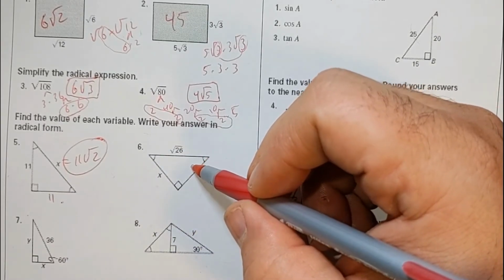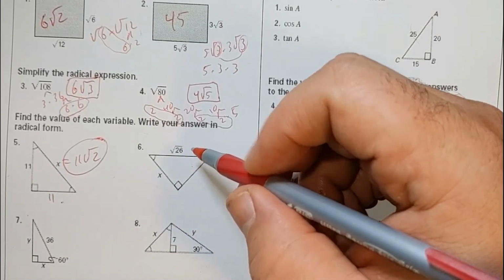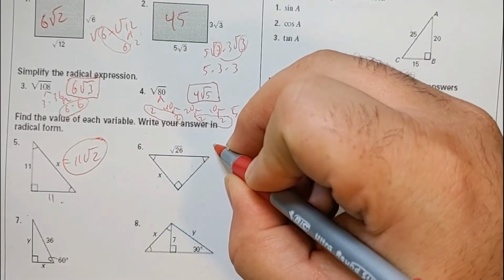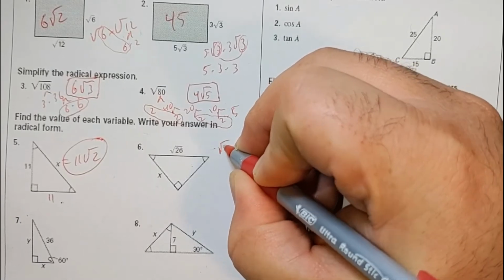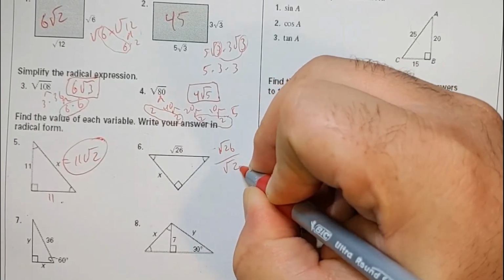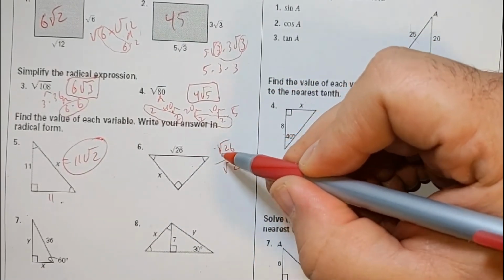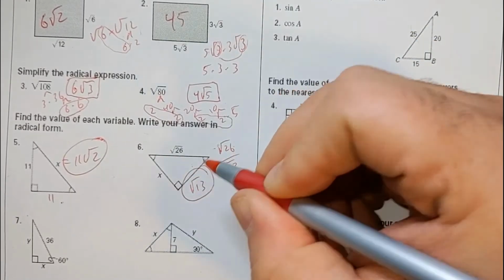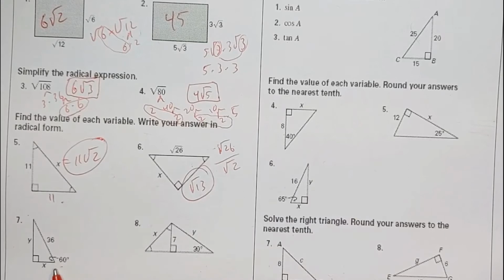It's still a 45, 45, 90, but now it's in reverse. So instead of multiplying by the square root of 2, you're going to divide by the square root of 2. So if this is the square root of 26, you're going to divide it by the square root of 2. Since they're both inside square roots, you can just divide 26 by 2 and you get the square root of 13. Number 7, this is another special right triangle.